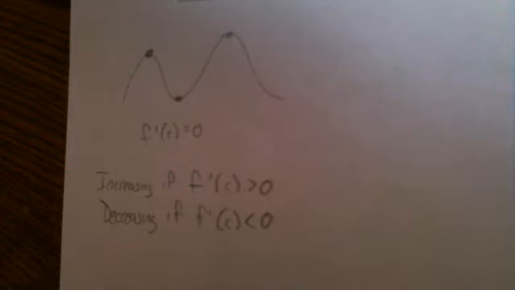And again, going back to that first example we worked on, because the tangent lines are positive, that means the derivative is positive. That means the function is increasing. Because the tangent lines are negative, that means the derivative is negative, which means the slope is negative, which means the function is decreasing. So let's determine some increasing and decreasing intervals for f of x equals x to the third plus 3x squared.